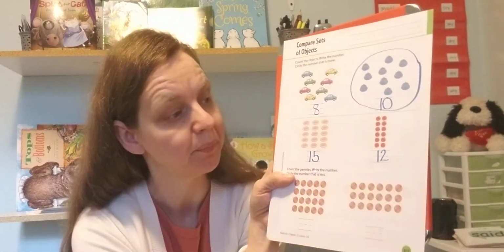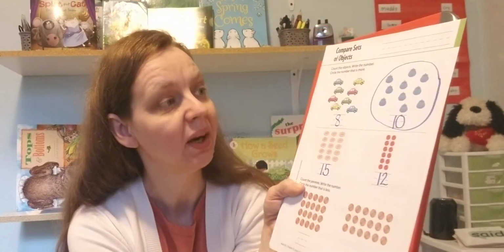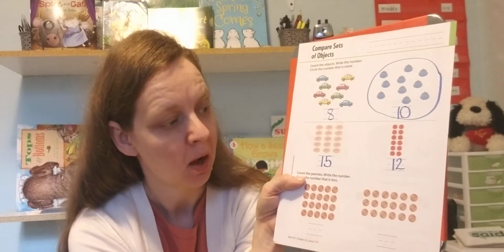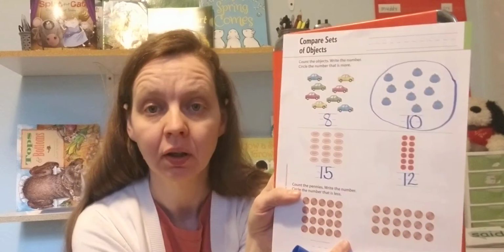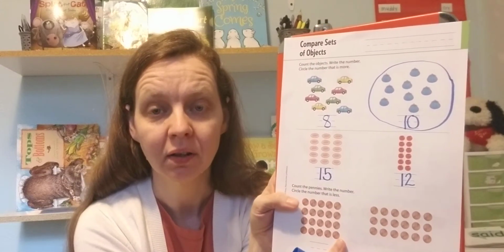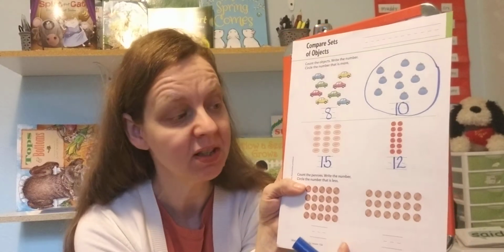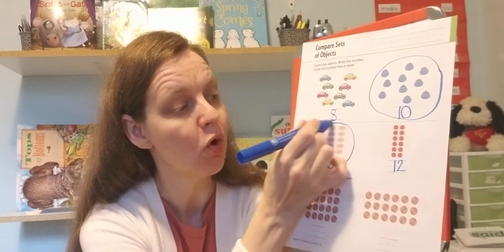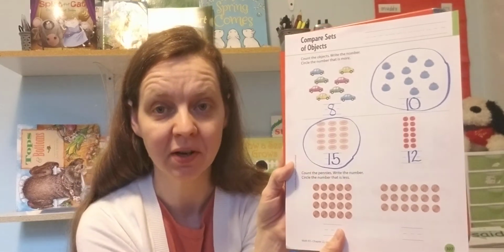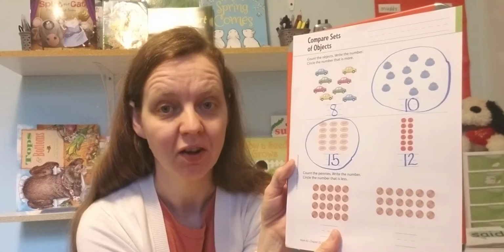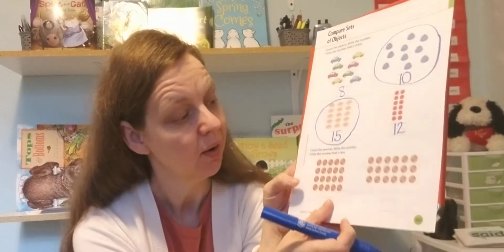15, 12. Which number is more? Are there more cookies or more tomatoes? Which one is more? Remember, the biggest number is more, so there are more cookies. Circle that 15. That's the bigger number. There's more cookies than there were tomatoes.